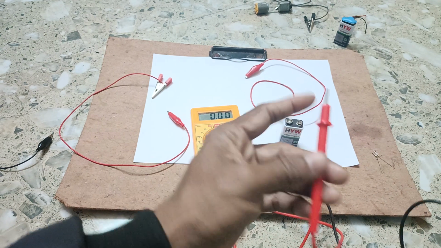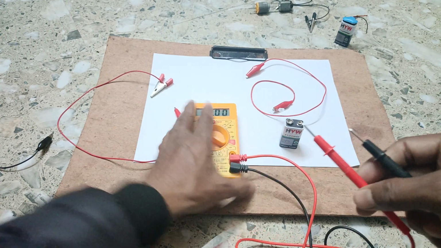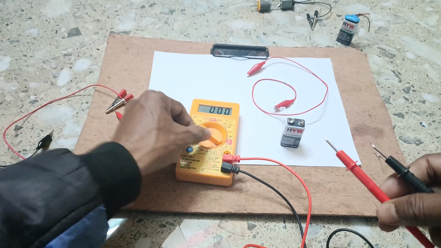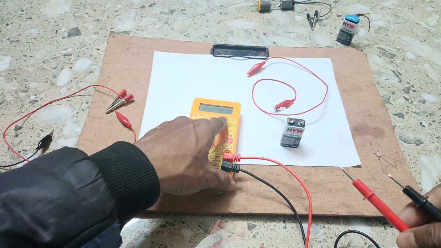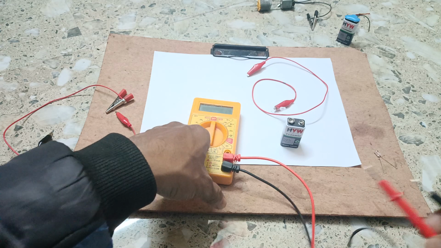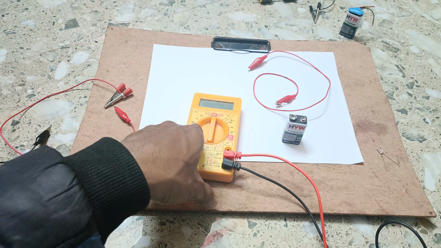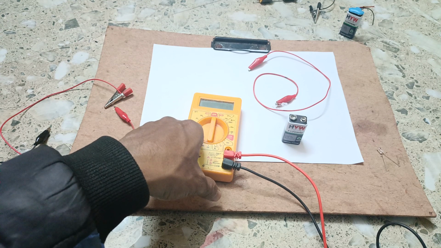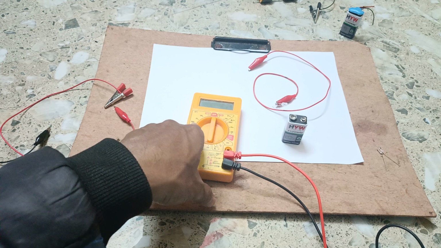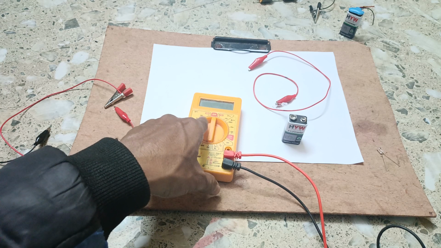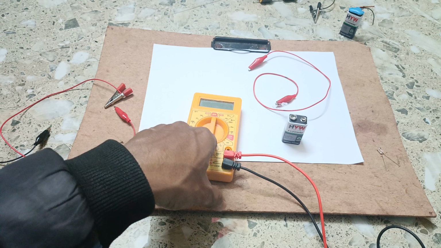This is the positive probe and this is the negative probe of the multimeter. For that, I have to take the DC voltage. You see, this is the DC voltage and this is the AC voltage. The DC voltage ranges are 200 millivolt, 2000 millivolt, 20 volt, 200 volt, and up to 1000 volt. You can measure with this multimeter, right?